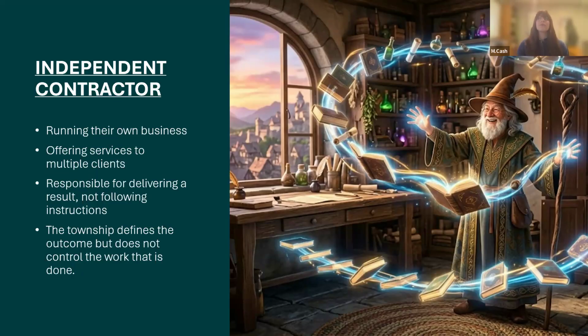So independent contractors are self-employed. They have freedom to run their own business in their own way. They're responsible for delivering results, but they decide how they get there. They handle their own taxes, they provide their own tools, they carry their own insurance, and they are the ones responsible for making sure they're following laws. So if something goes wrong, they're typically responsible for that as well.